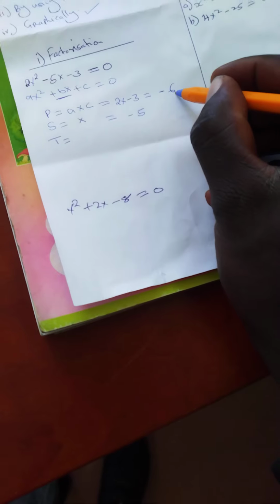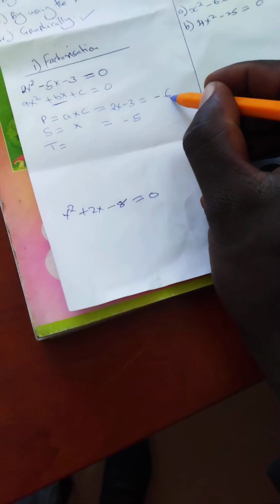For example, our product here is 2 multiplied by negative 3, which is negative 6. Our sum is the coefficient of x, which is negative 5. So our terms are two numbers which, when you multiply, give you negative 6, and when you add, give you negative 5.